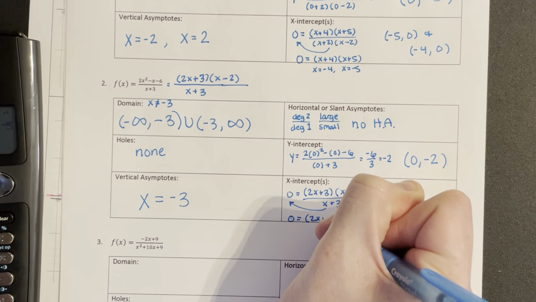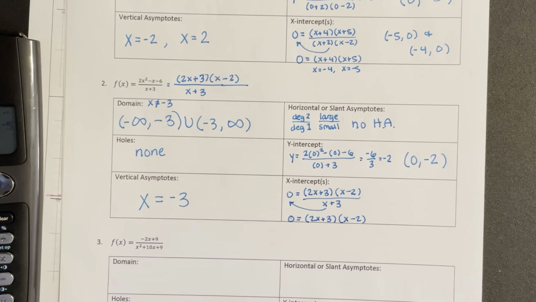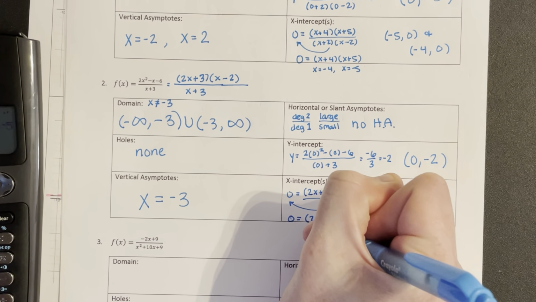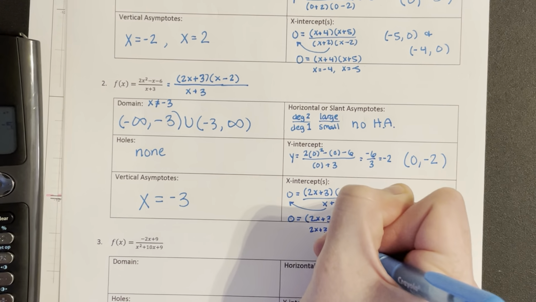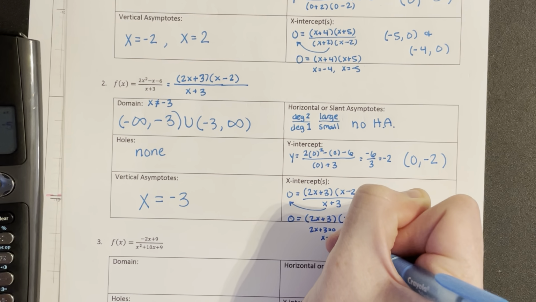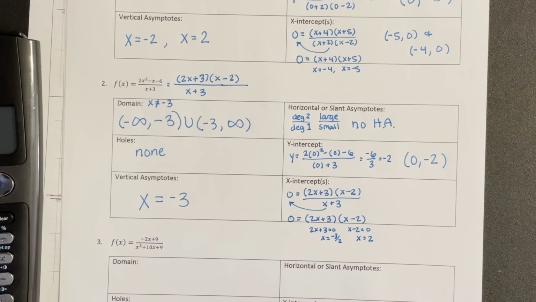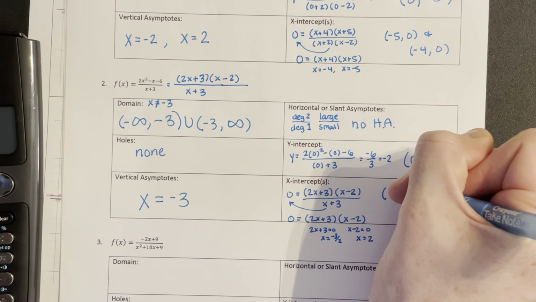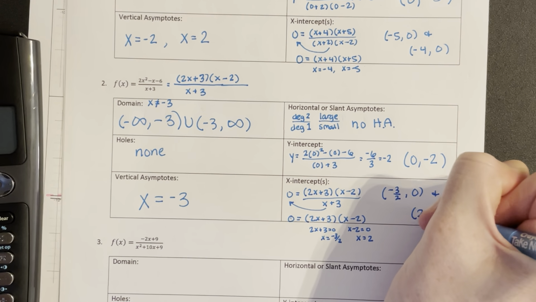So 2x plus 3 times x minus 2 equals 0. We use the zero product property. That would be 2x plus 3 equals 0, x minus 2 equals 0. We solve it out. I'm going to get negative 3 halves and positive 2. So those are our two x-intercepts, negative 3 halves, 0, and 2, 0.